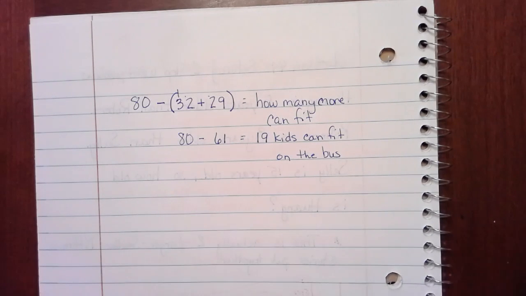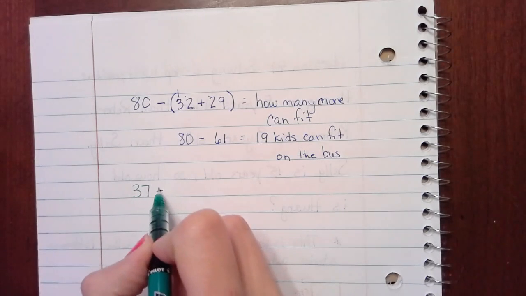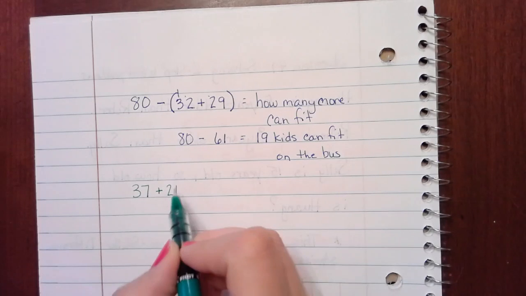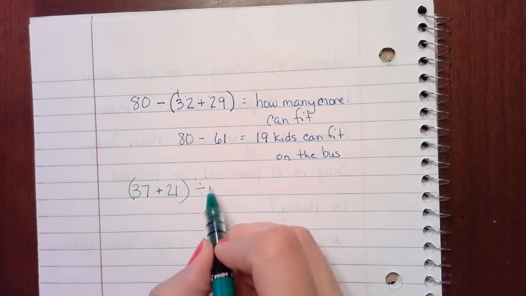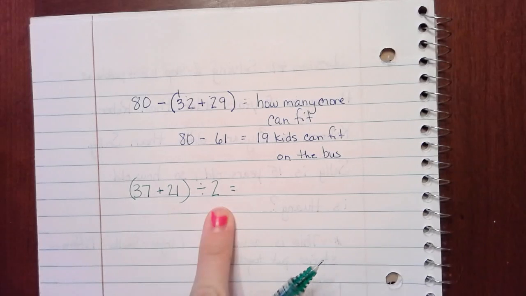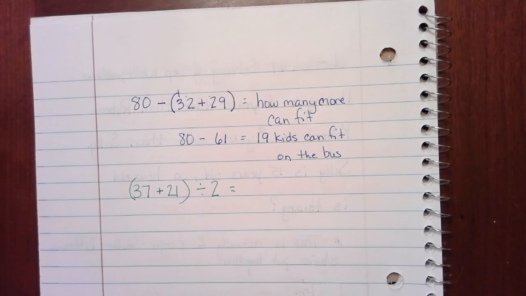So let's find how many cans in all. So we have 37. Let me use a different color. So 37 from Maria Bella and 21 from her brother. They decided to divide the cans evenly, so they put the cans in one big pile and made 2 equal piles. So they're dividing it into 2 even groups. So that is what the equation would look like for this particular problem. So I want you to see if you can find the answer. I'll give you a hint. It is less than 30 cans each.